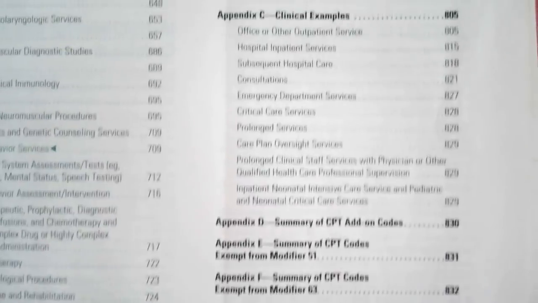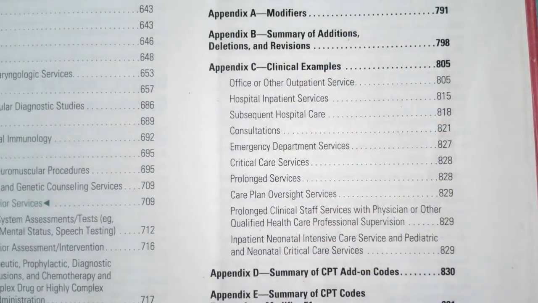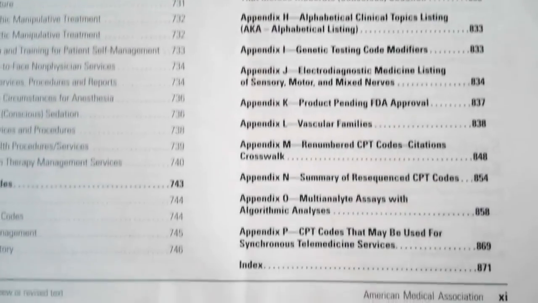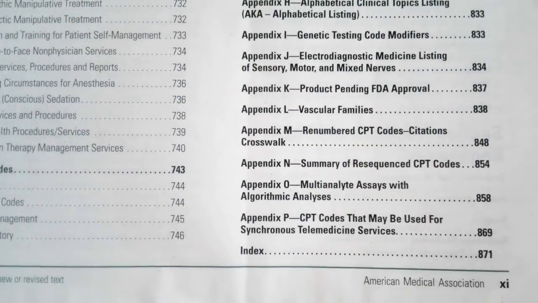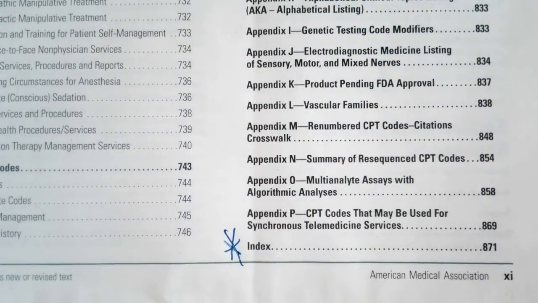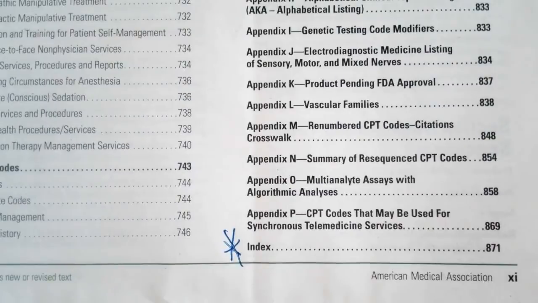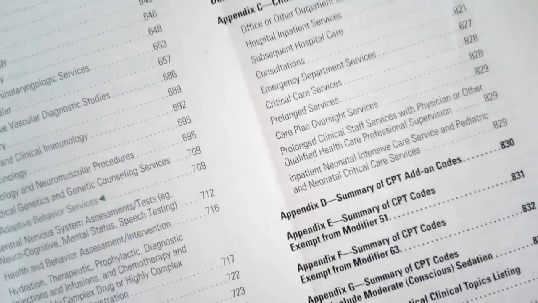Immediately following that, guys, a whole host of appendices. Appendix A all the way over to Appendix P. And then the last portion of the manual is the index. The index is actually where the coding process begins. Let's go over there now.